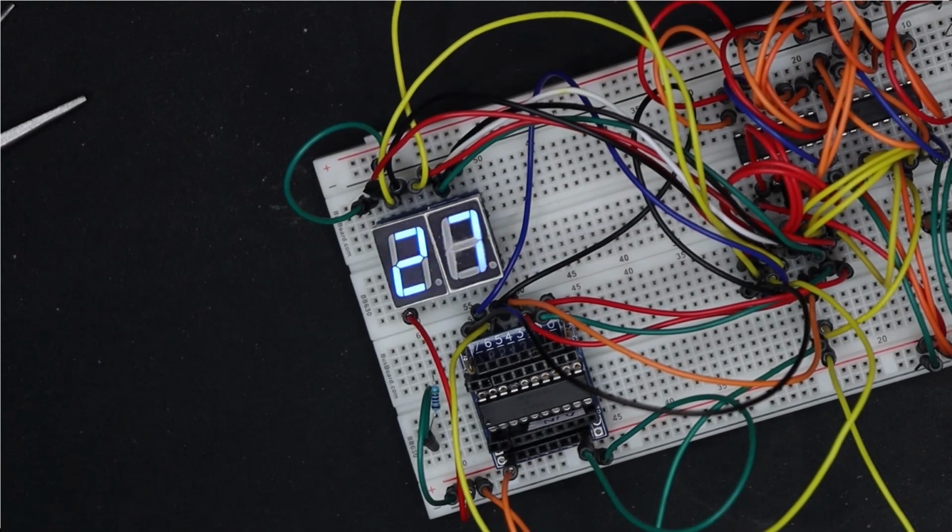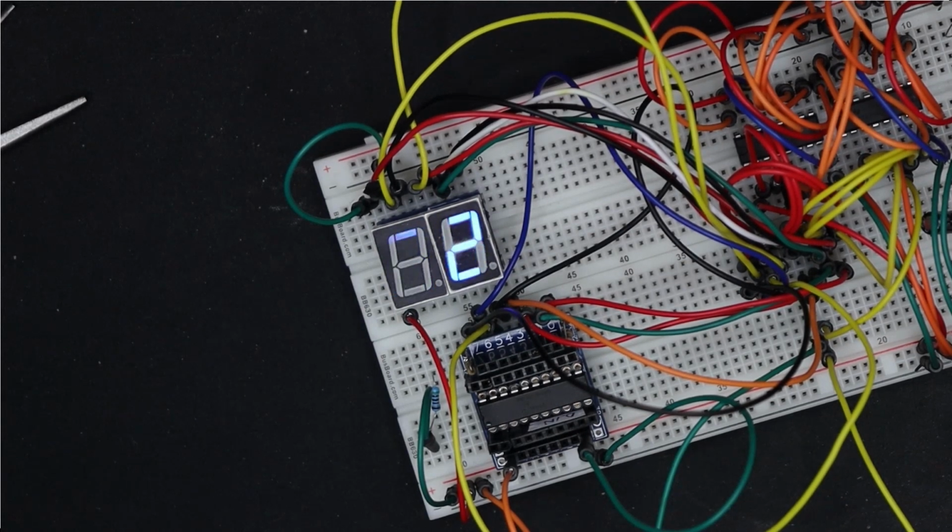You're programming a PIC using the debugger, using the logic analyzer.